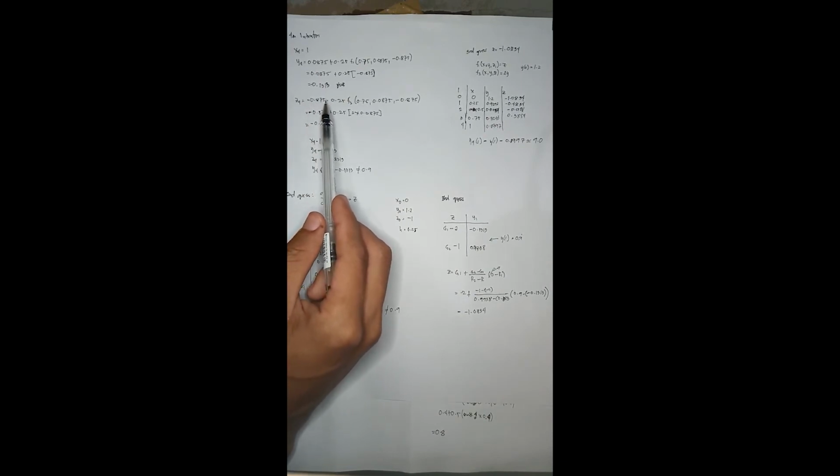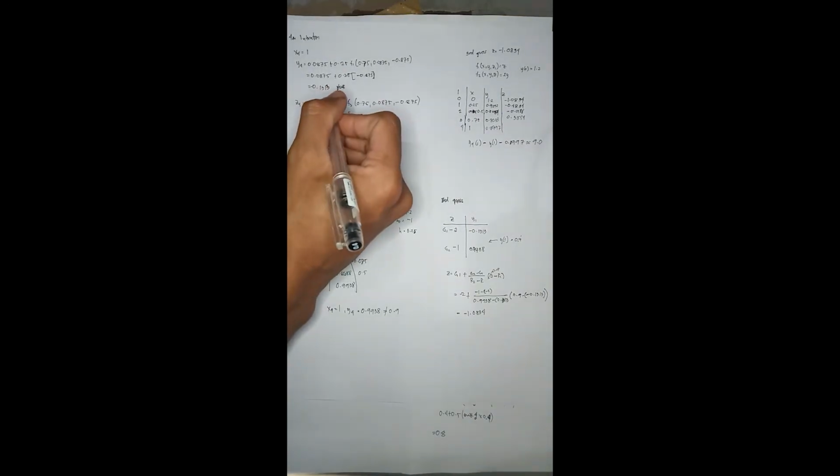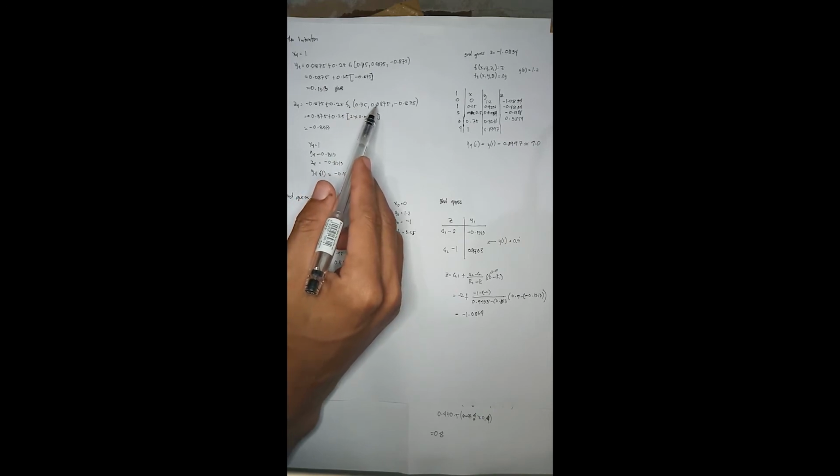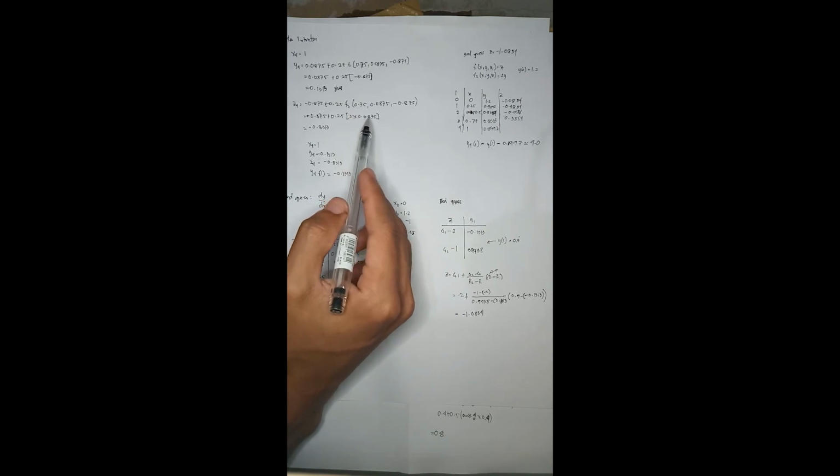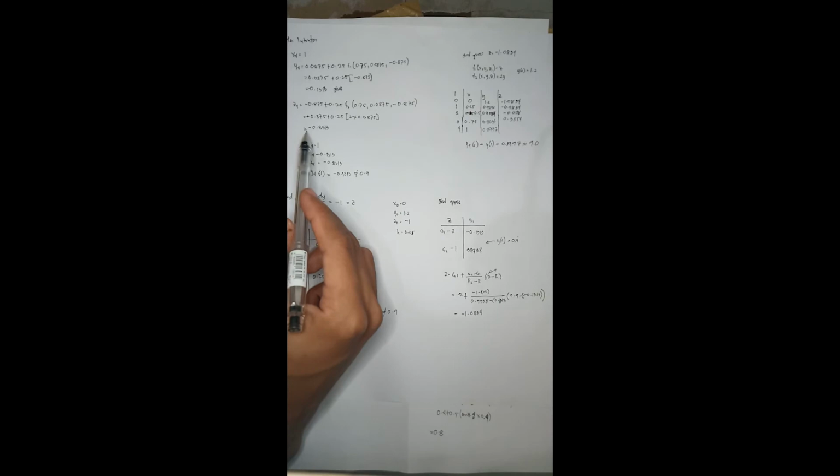Our z4 is equal to negative 0.875 plus 0.25 f2 multiplied by 0.75, 0.0875, minus negative 0.875, which is equal to negative 0.875 plus 0.25 times 2 times 0.0875, which is equal to negative 0.8313.